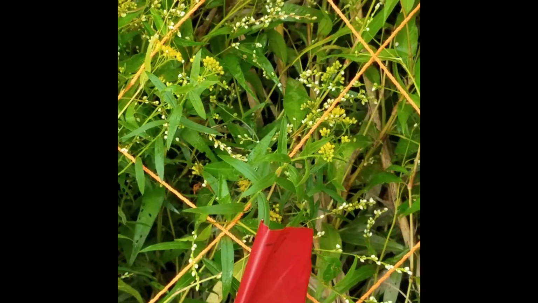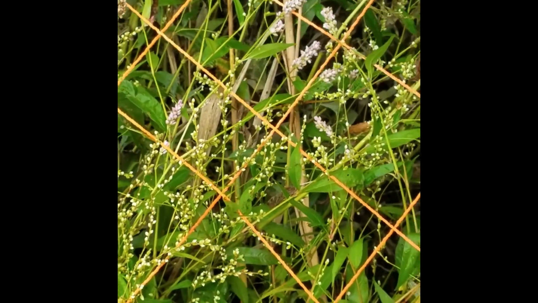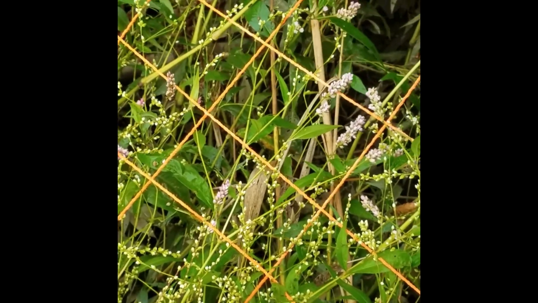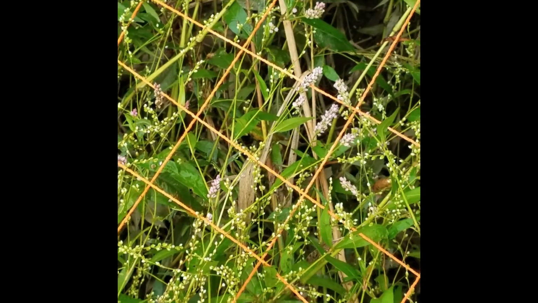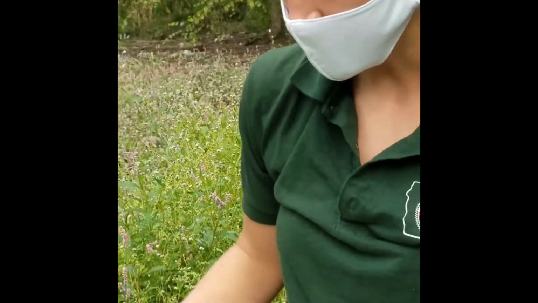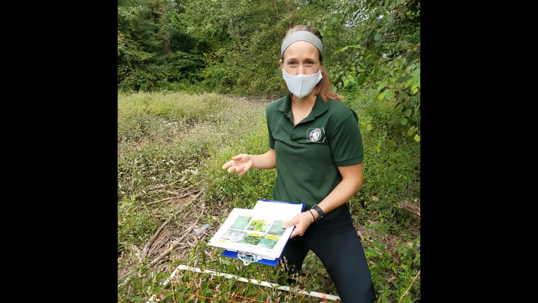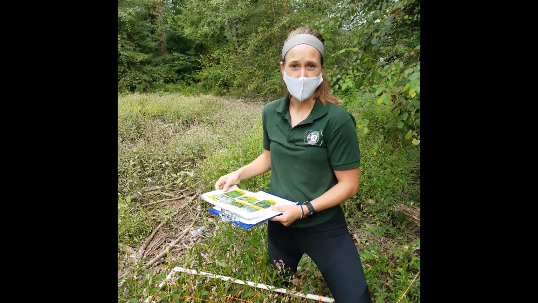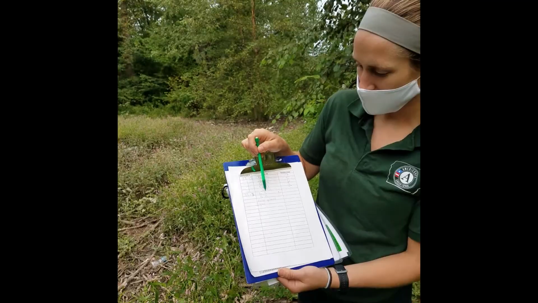And then we have this grass. You can see it kind of below some of these greener plants. This looks a little dead. And we don't have that in our identification guide, but that's something we could take a picture of and then try to identify later after we've recorded that we saw it.